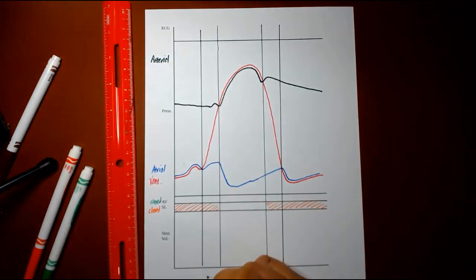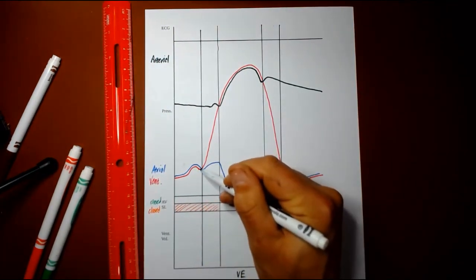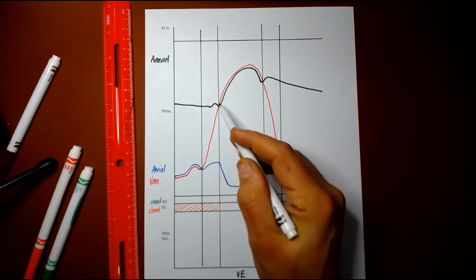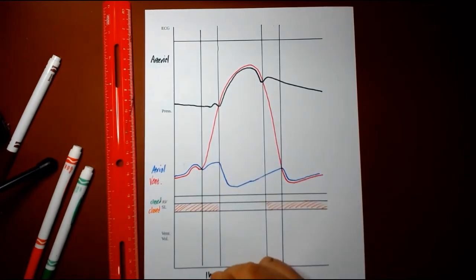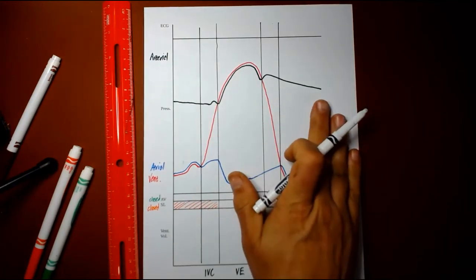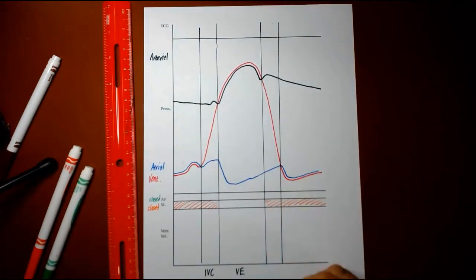So we now know that this one, the time between when the AV valves close and the semilunars open, that's isovolumic contraction. This one, between the time when the semilunars close and the AV valves open, is isovolumic relaxation. And we know that after that is atrial and ventricular diastole.